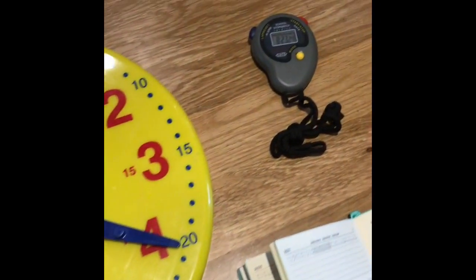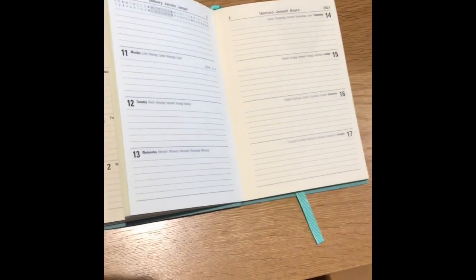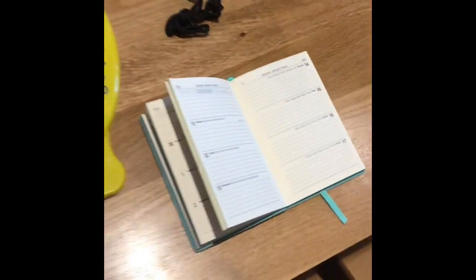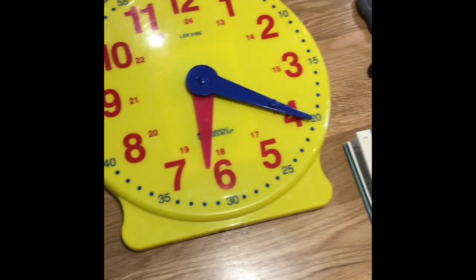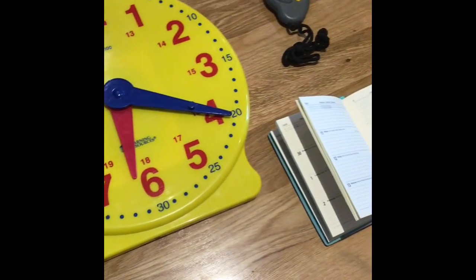We have a stopwatch and we have a diary. What do all these things have in common, do you think? They will help us to measure the time. So we are going to be learning about time this week.